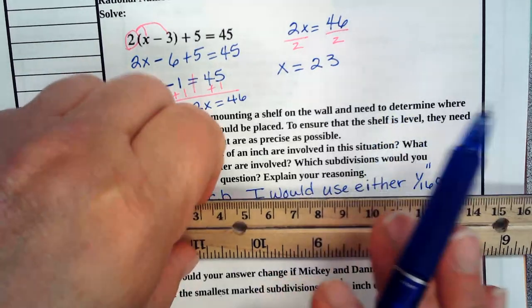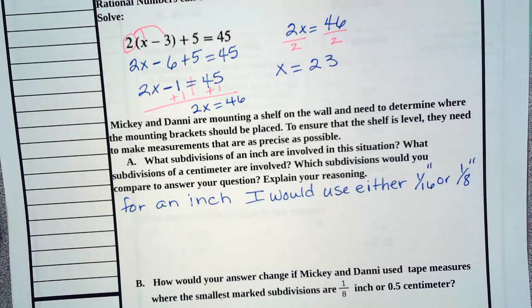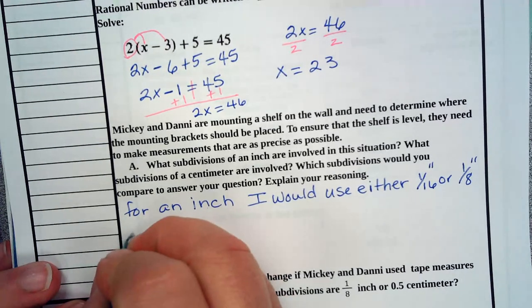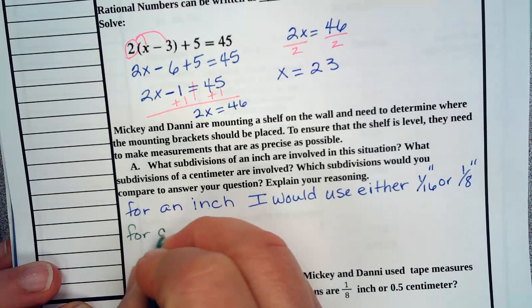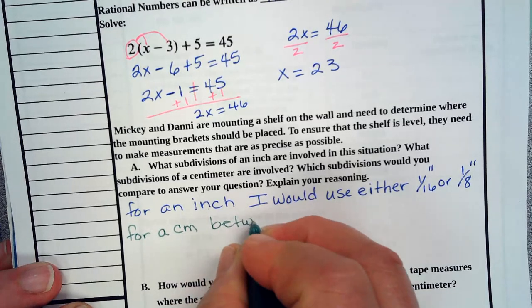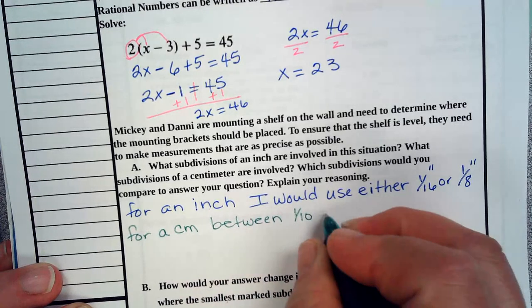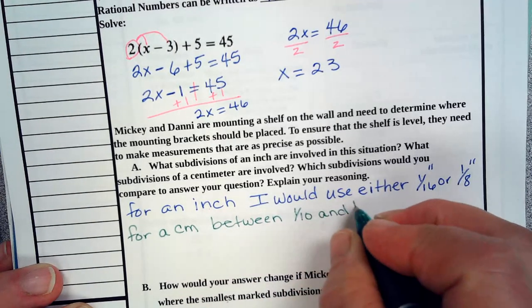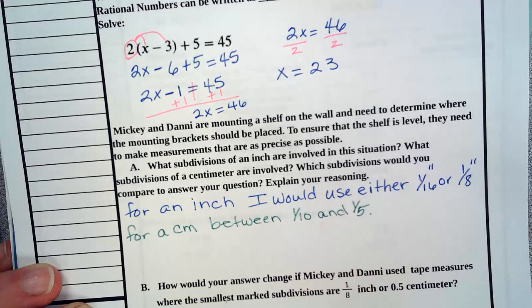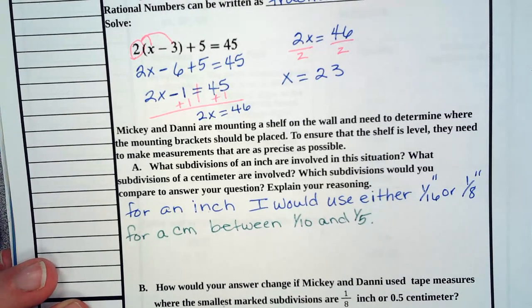If you said between 2/10 of a centimeter and 3/10, that would probably be really, really close and make it look really well. Okay, why? Why would you do it there?